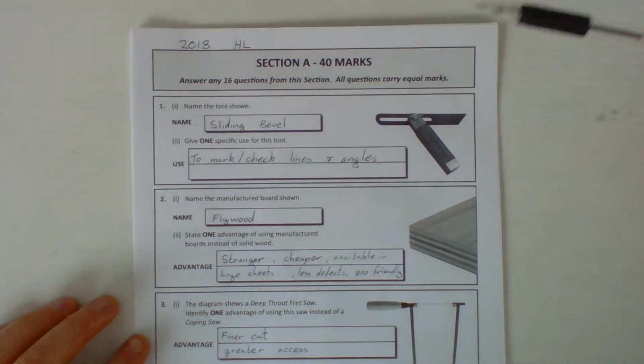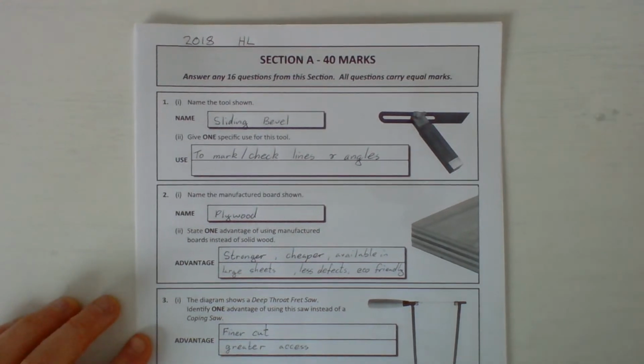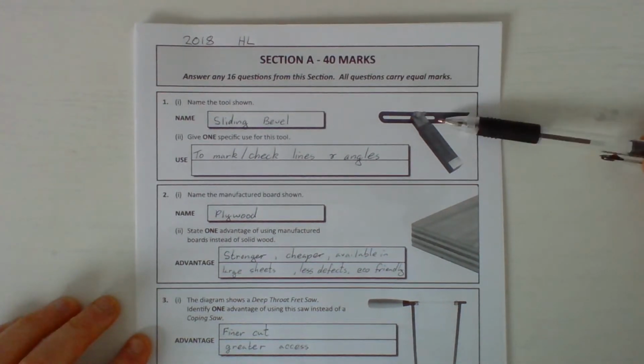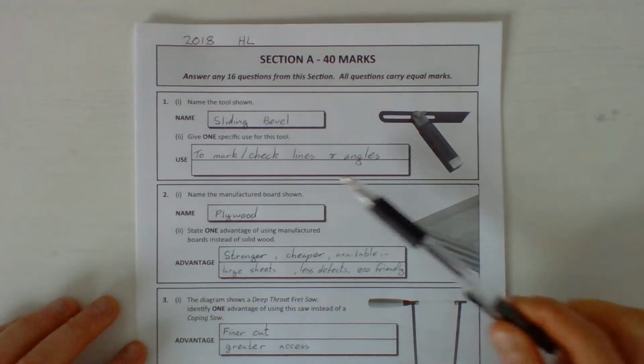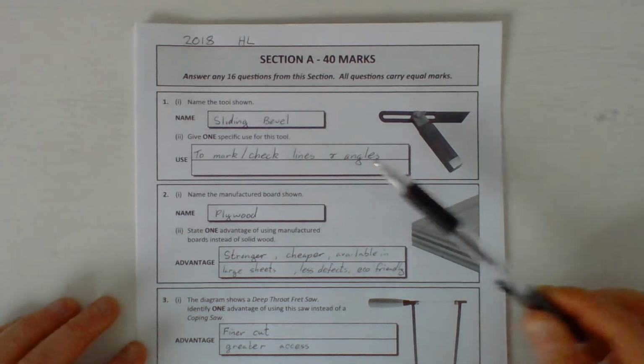2018 higher level materials technology wood exam paper. Again, you have your 20 short questions and you have to answer any 16 of them. So question 1, what's this tool? It's a sliding bevel. Give one specific use for this tool. It's used to mark, check lines and angles.